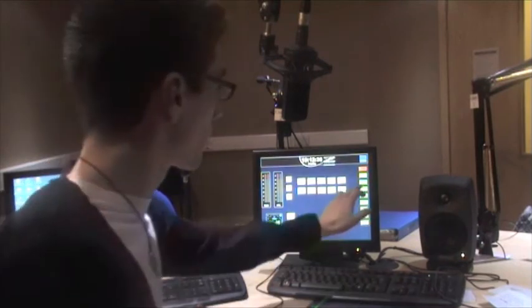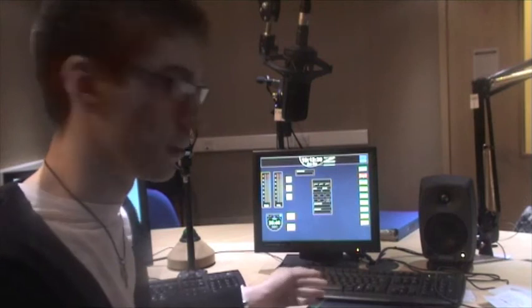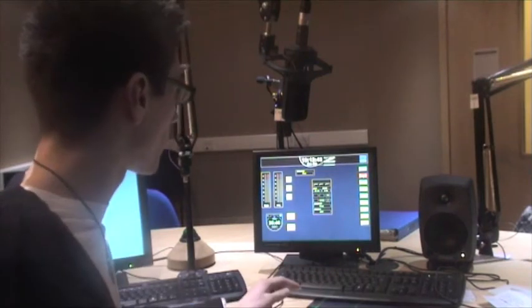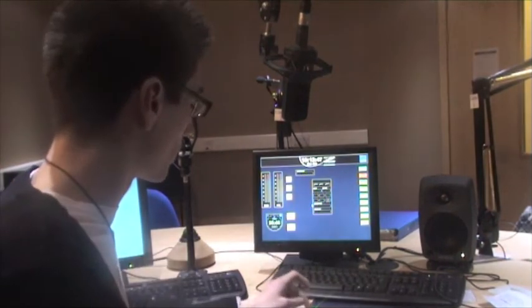Next down from Profile is Channel Control. This is basically your mic and gain input. And if we select each mic on the desk by pressing it, you can see the information given on the screen for each individual person.